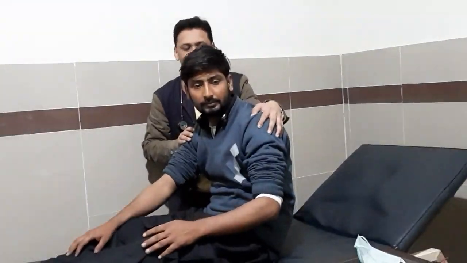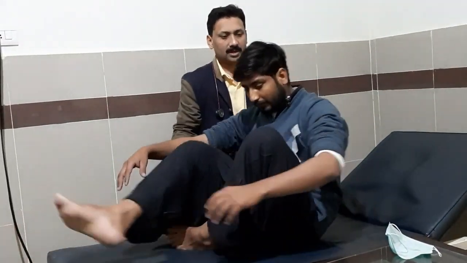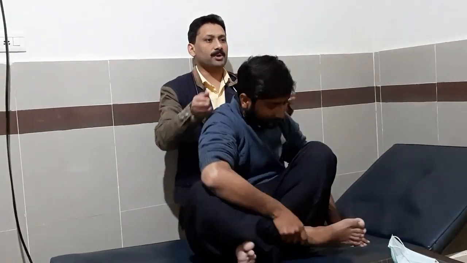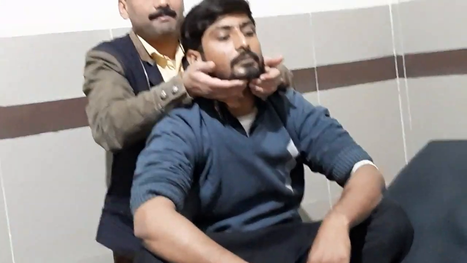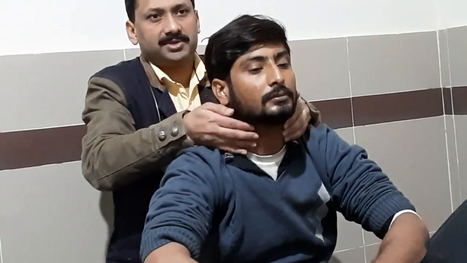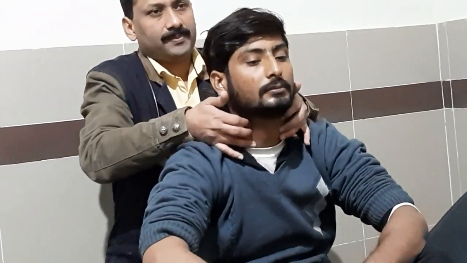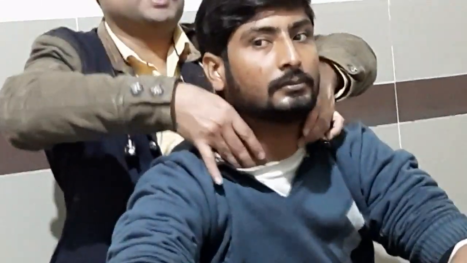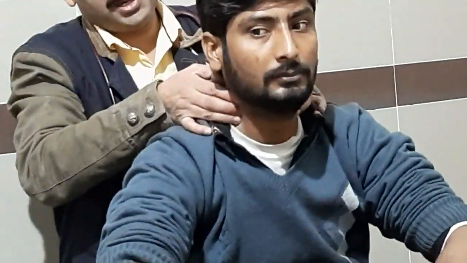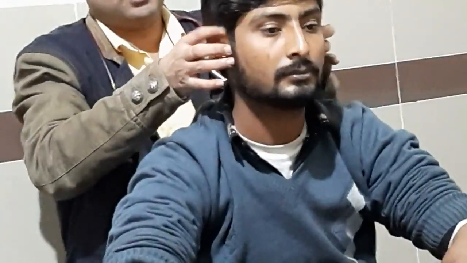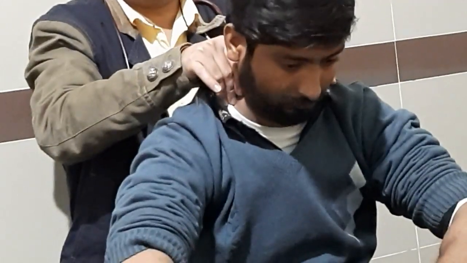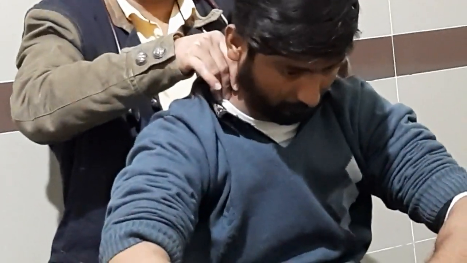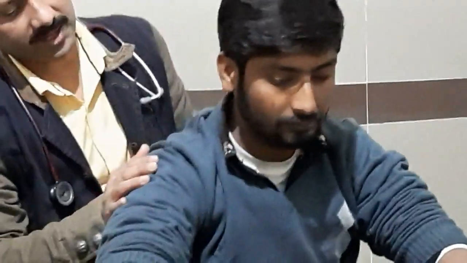So now, face the other side, towards that side. Now I am going to examine the lymph nodes. Sit cross-legged like that. How to examine these lymph nodes? This is the submental group, this is the submandibular group, this is the jugulo-omohyoid and jugulo-digastric group. Then this is the anterior cervical area, this is the supraclavicular area, this is the posterior cervical area, pre-auricular area, this is the post-auricular area, and here we are palpating the occipital area, right? So that is all about lymph node examination.